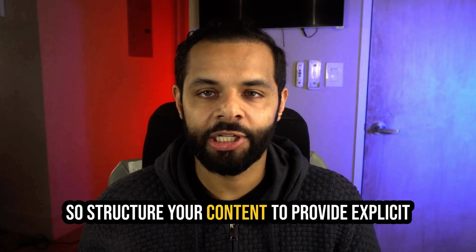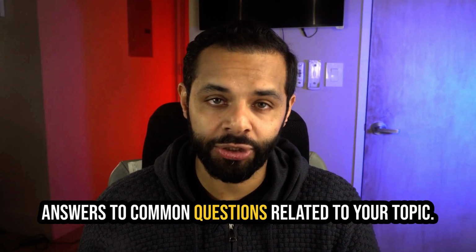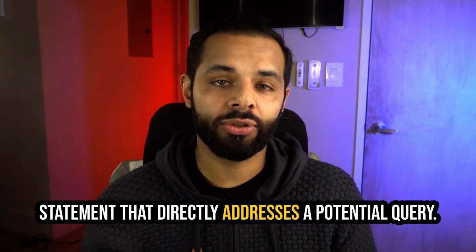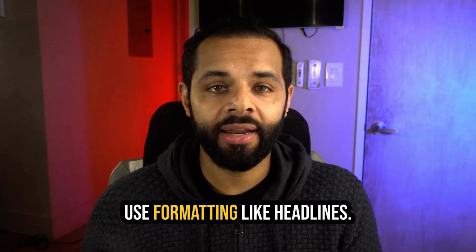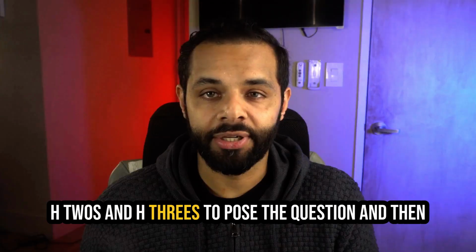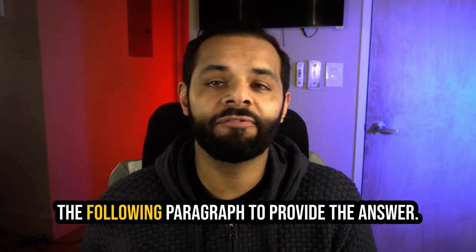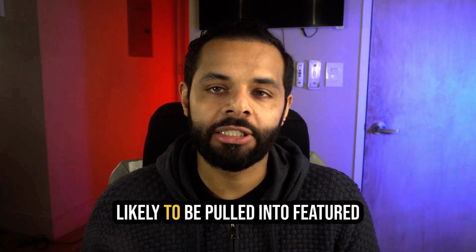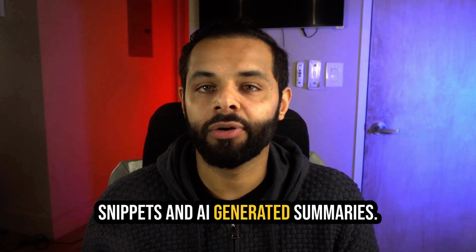So structure your content to provide explicit answers to common questions related to your topic. Start paragraphs or sections with a clear statement that directly addresses a potential query. Use formatting like headlines, H2s and H3s to pose the question and then the following paragraph to provide the answer. Concise formatted answers are more likely to be pulled into featured snippets and AI-generated summaries.